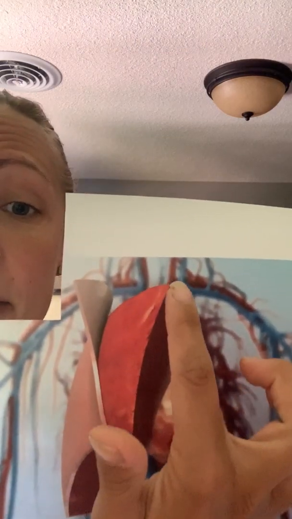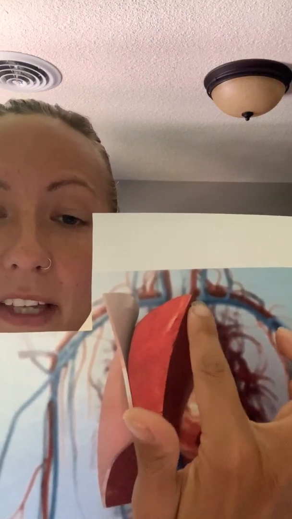The next one is the middle layer, and that is the myocardium, right here. I think this resembles a chunk of steak or something. It's a kind of funny analogy to think about, but that is this right here, the myocardium, the middle layer of the heart.